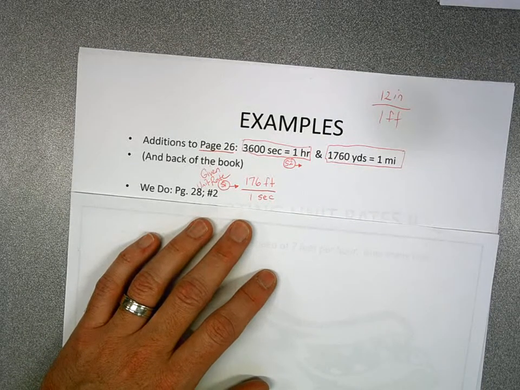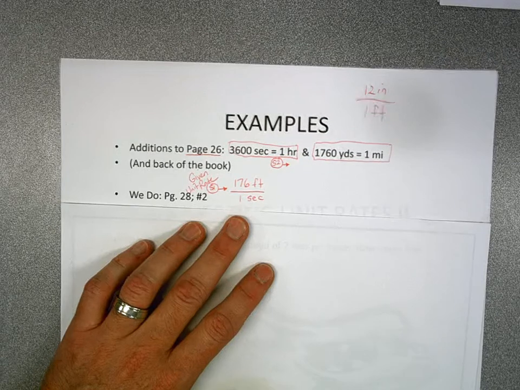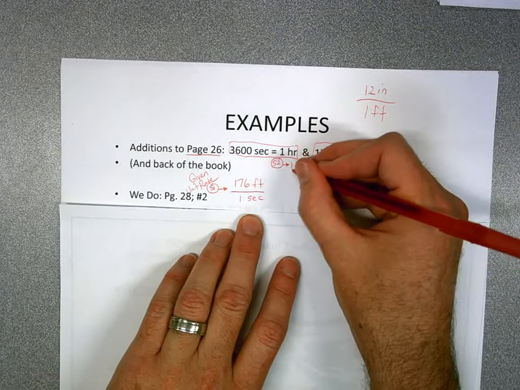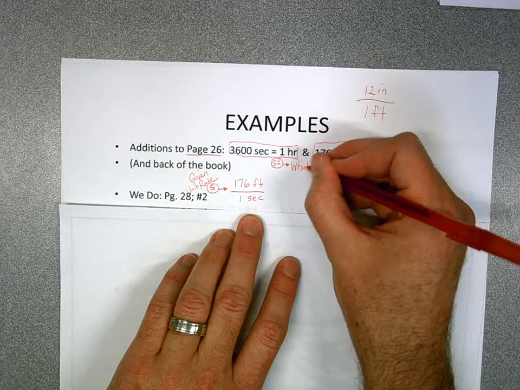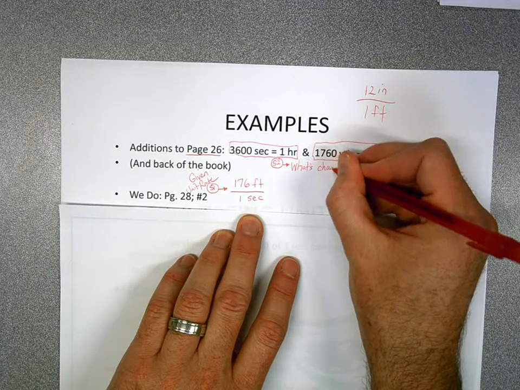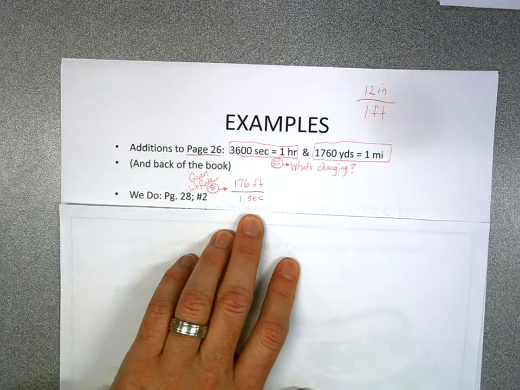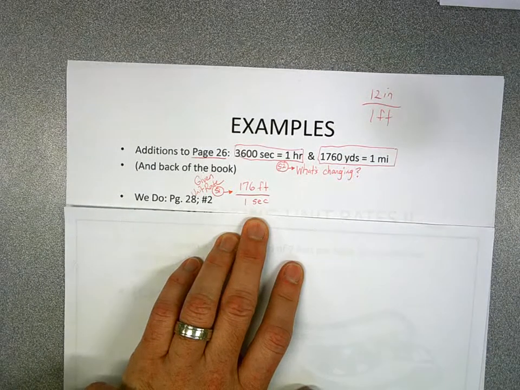So please do this. Step 2 is you need to ask yourself, what's changing? What is changing? Write that note down and I'll be more specific.